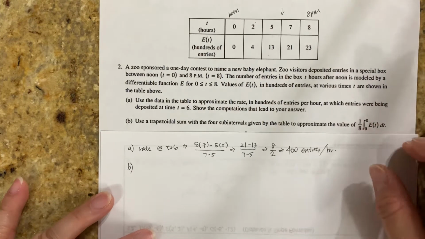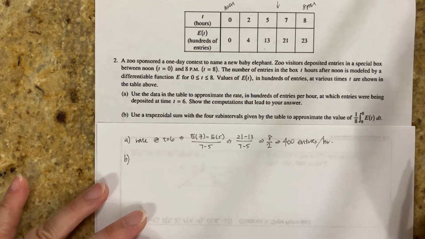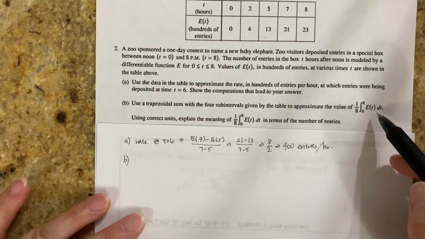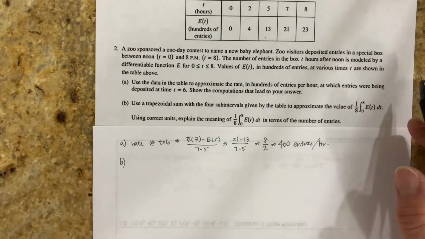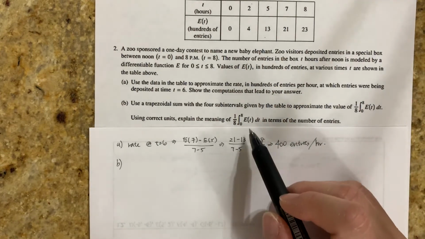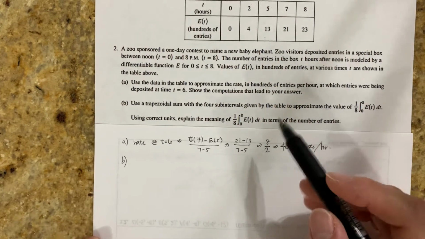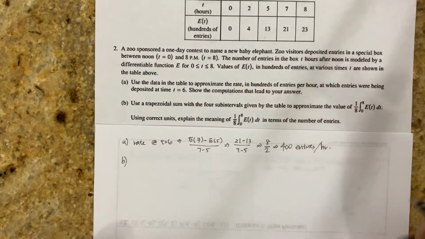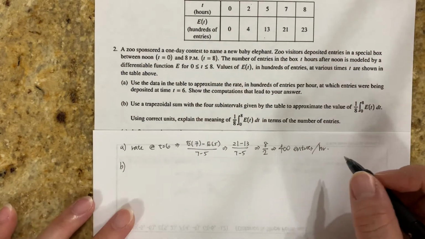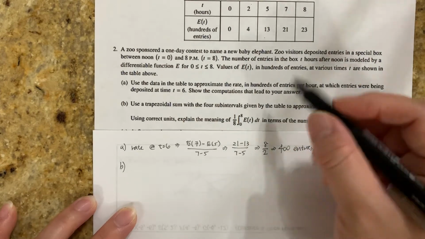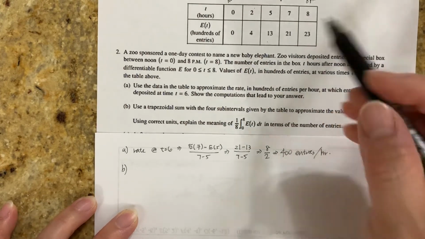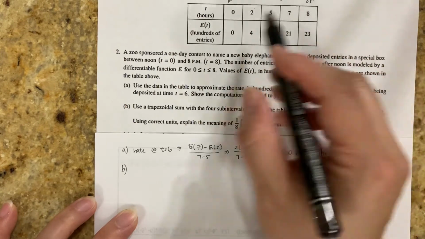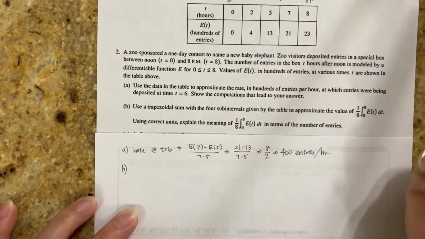Use a trapezoidal sum with 4 subintervals given by the table to approximate the value of 1 over 8 times the integral of E(t) dt. Using correct units, explain the meaning of this integral in terms of the number of entries. This is the average number of entries between 12 and 8 p.m., right? So we're going to use our trapezoidal sum. The problem is, you cannot use your usual formula because the differences between these times are not consistent. This is our height, these are our bases.